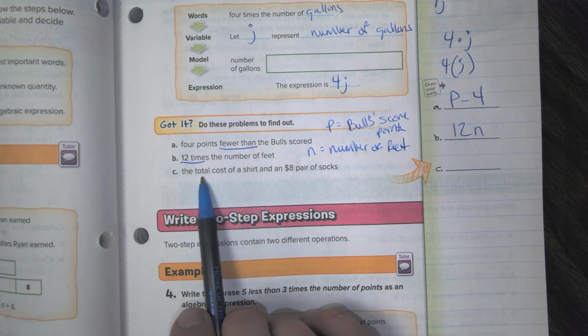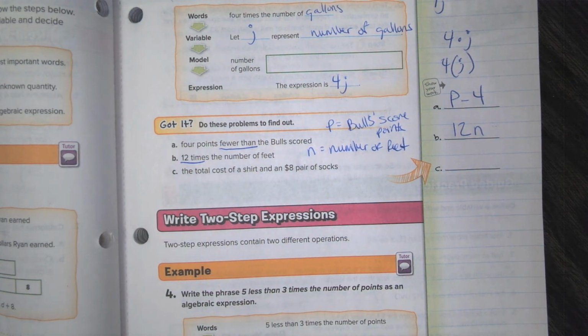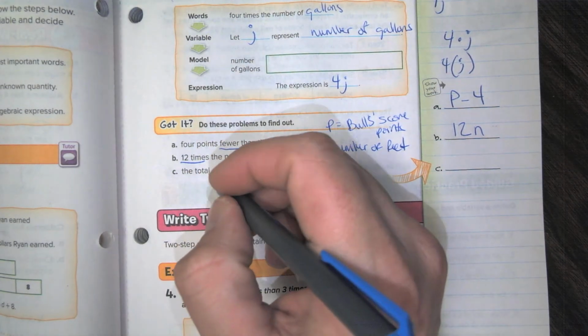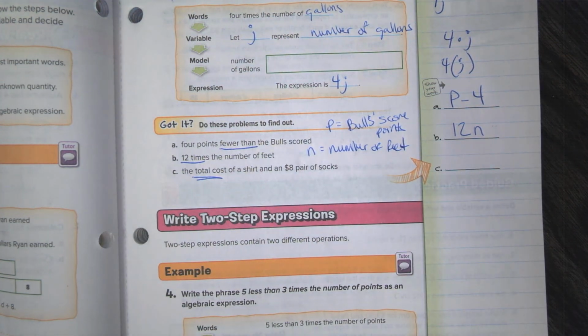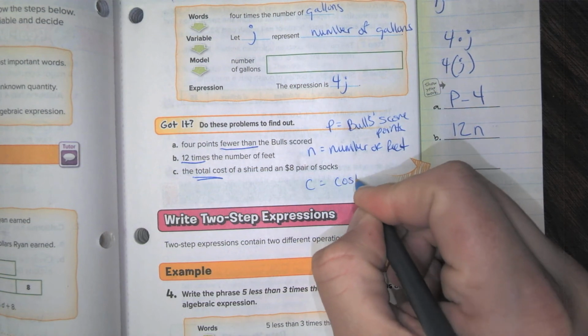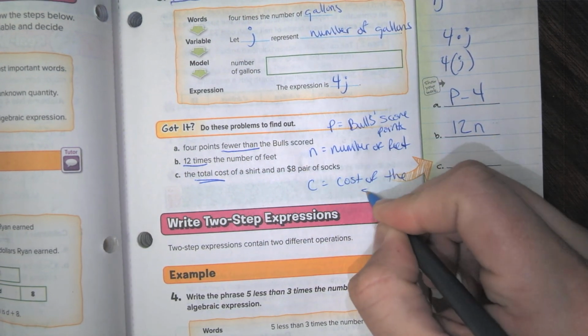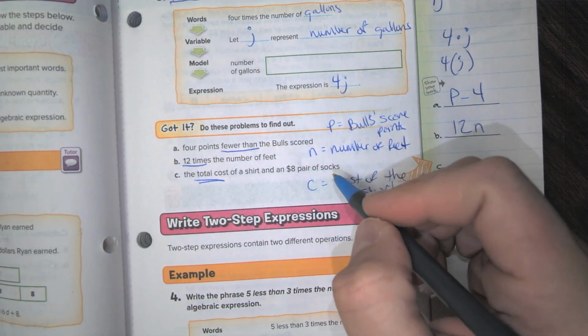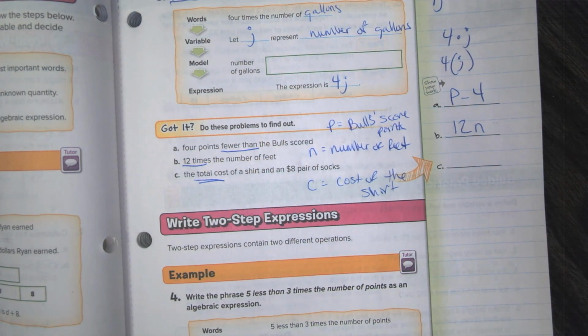All right, letter C, the total cost of a shirt and $8 pair of socks. What should we underline in this one? Total. The total cost, good. Okay, so what do we not know? What's the unknown here? The cost of the shirt. So I'm gonna put C equals cost of the shirt. Because they gave us how much the socks cost, they didn't tell us how much the shirt was.